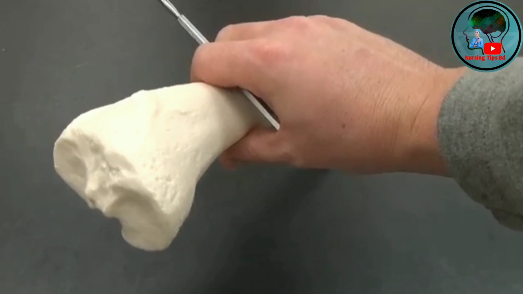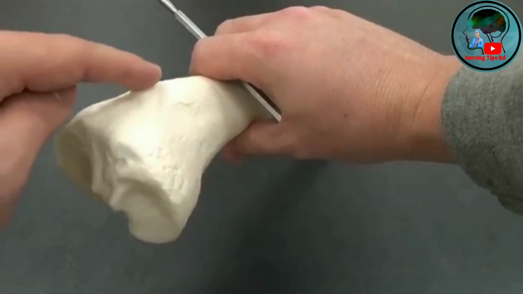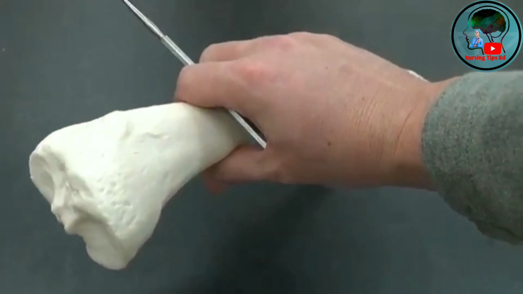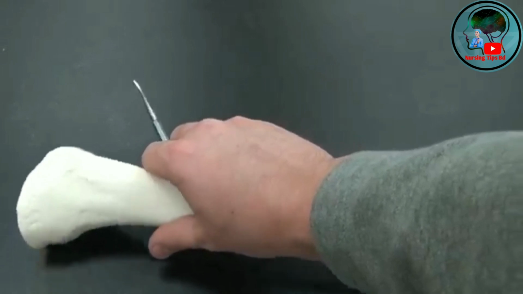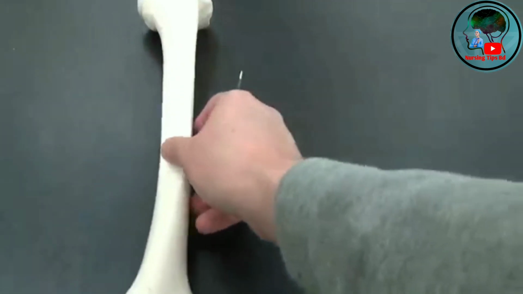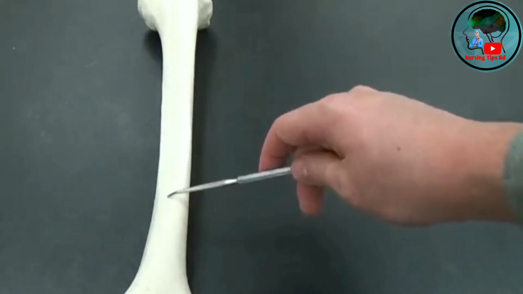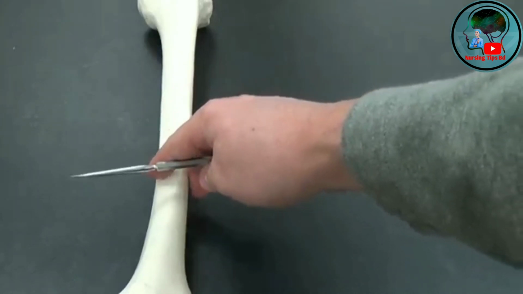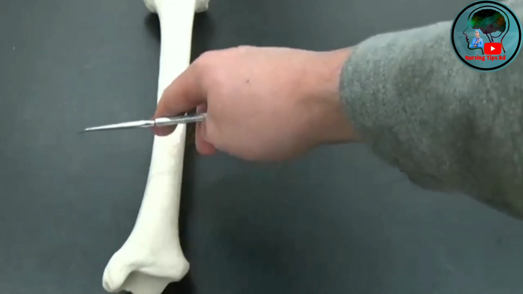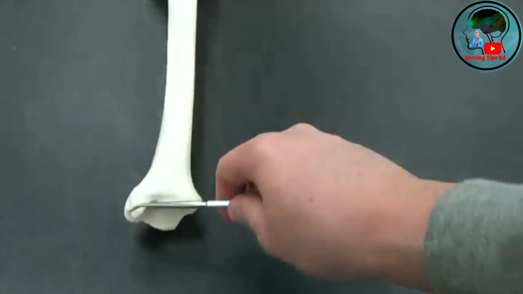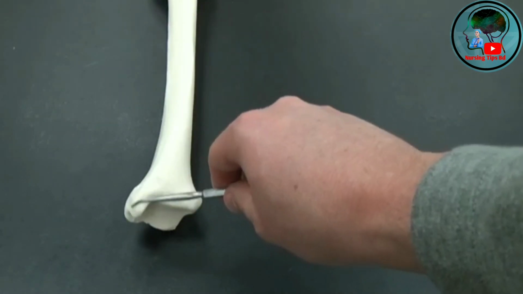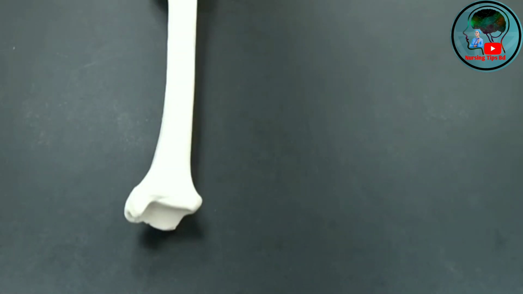We have the tibial tuberosity right here, kind of in the front. It's a raised region, roughened region. This whole section here is the anterior border. And then at the bottom, you can see this one large projection here. That's the medial malleolus.